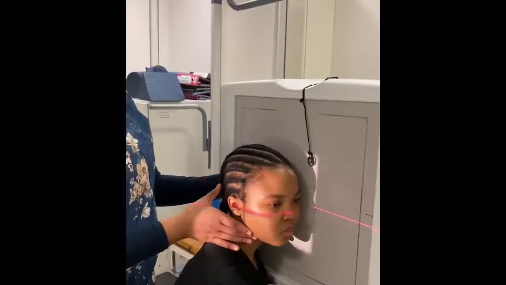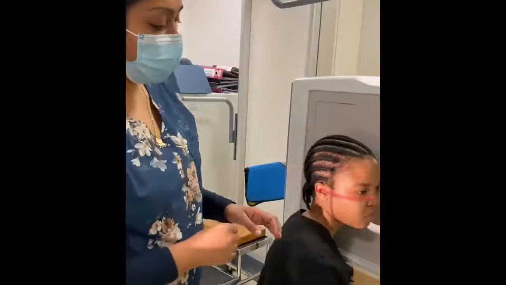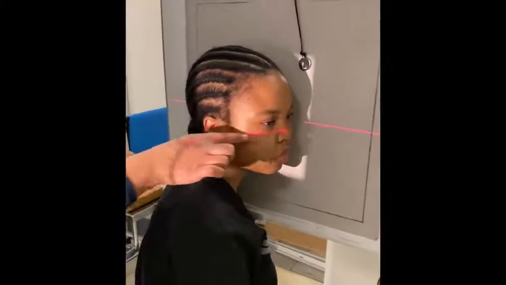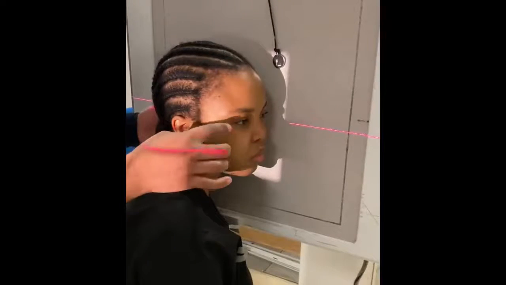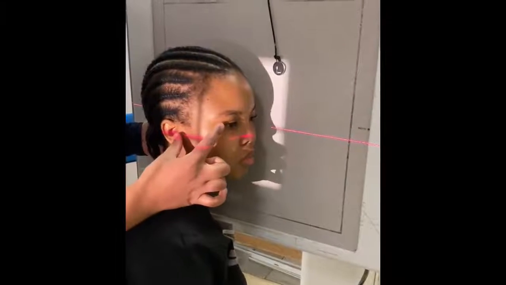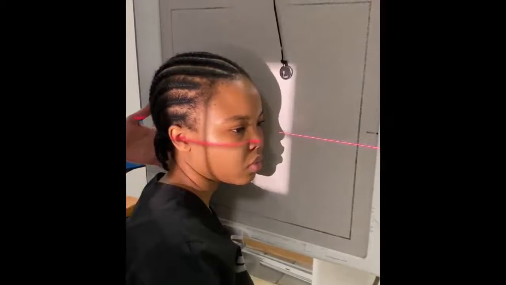In terms of centering, we need to make sure that we are centering at the level of the zygoma or the prominence of the cheek, midway between the outer canthus and the EAM. So I'm going to move my patient slightly back so that it's midway from the outer canthus to the EAM. So around that area at the level of the zygoma.